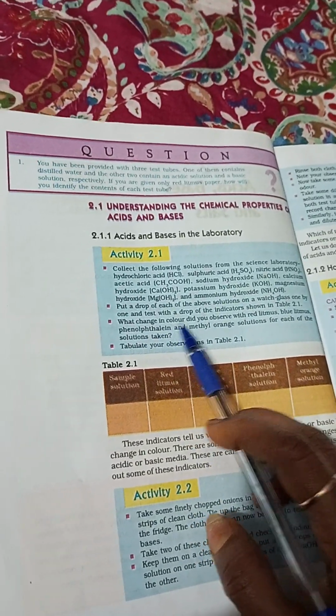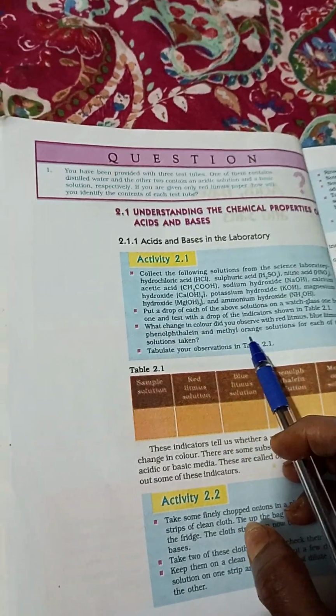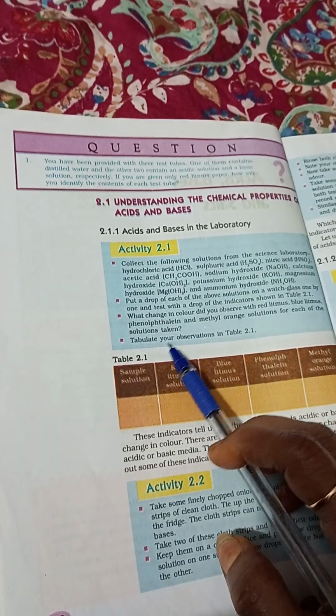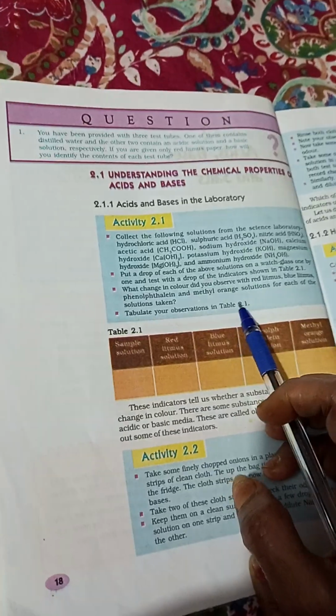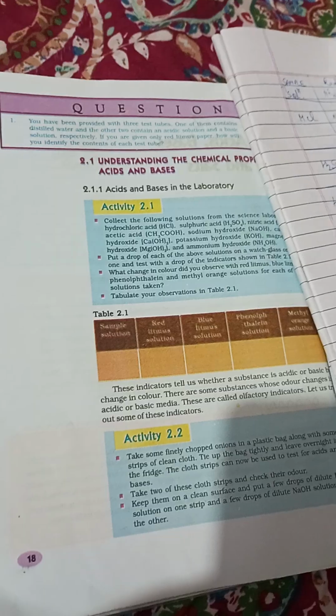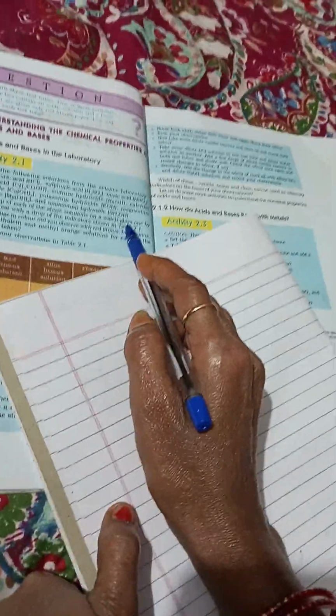What change in color did you observe with red litmus, blue litmus, phenolphthalein and methyl orange solution? For each of the solutions taken, tabulate your observations in a table like Table 2.1. We have these acids and bases, and we have to put a drop of each of the following solutions on a watch glass.